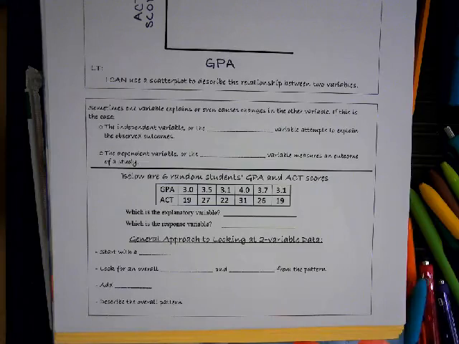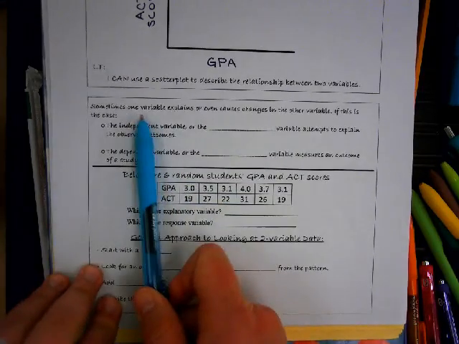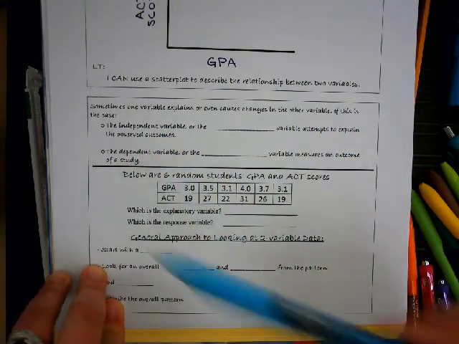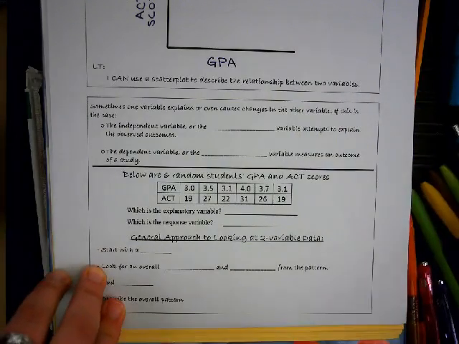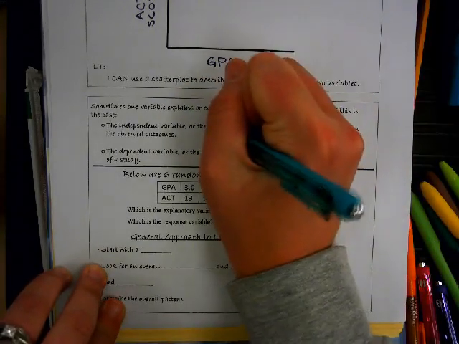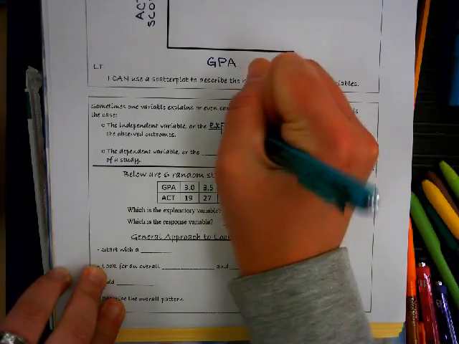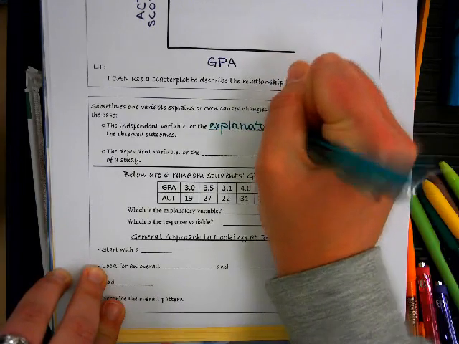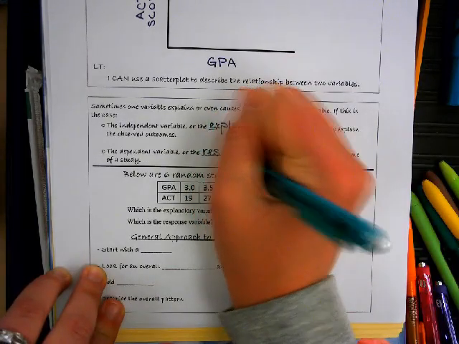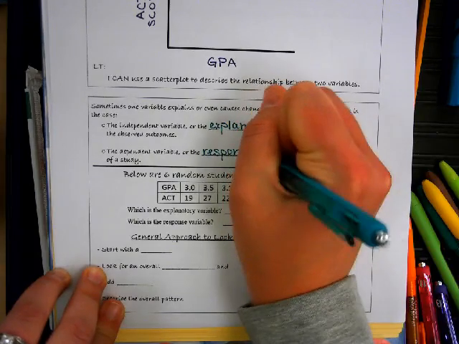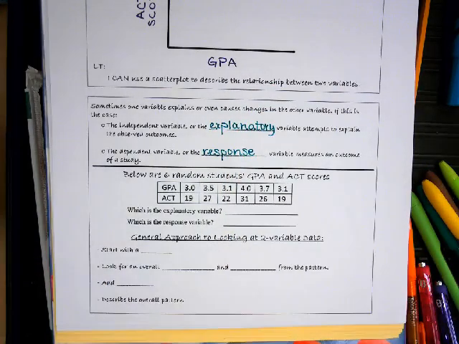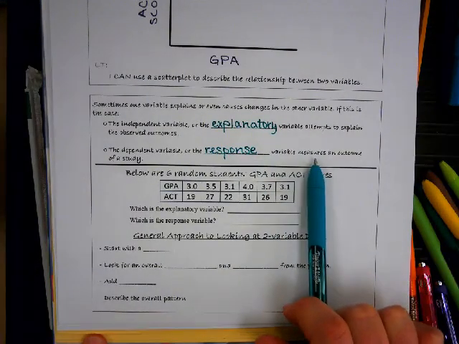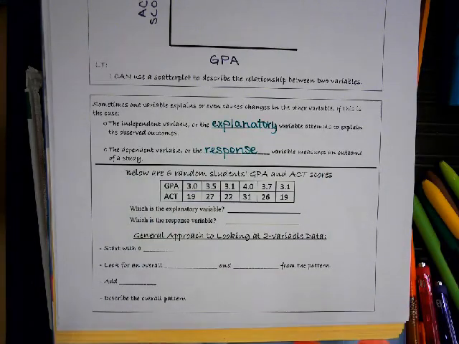So just a couple definitions first. If you have one variable that explains or even causes the change in the other variable, the independent variable is known as the explanatory variable because it attempts to explain the observed outcomes. And then the dependent variable is known as the response variable, which are terms we used in the last unit. Response is because it measures an outcome of the study.